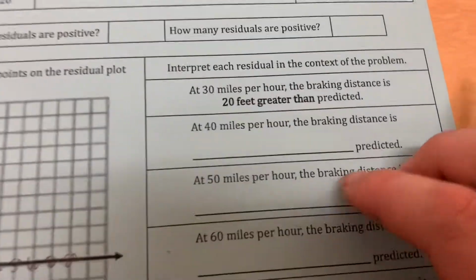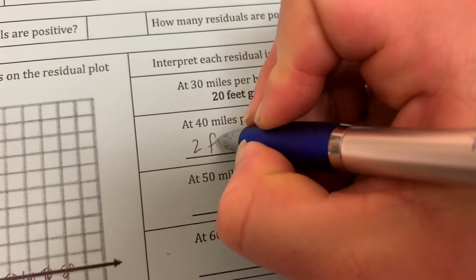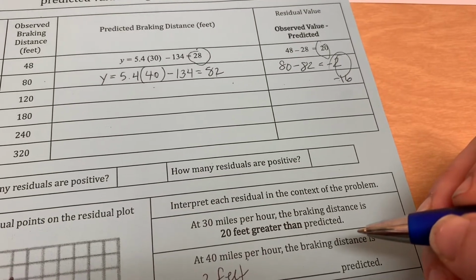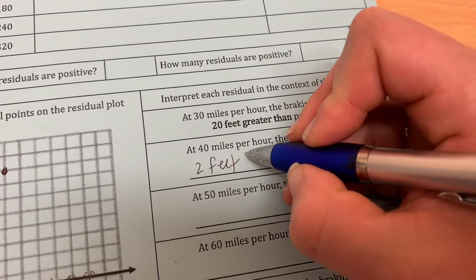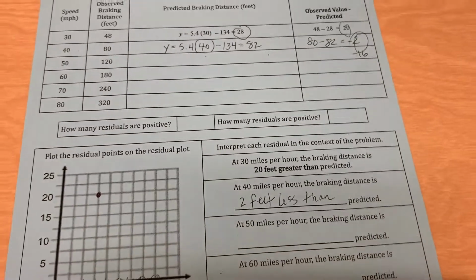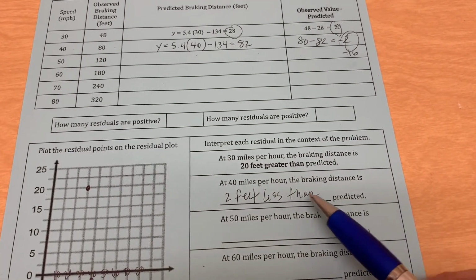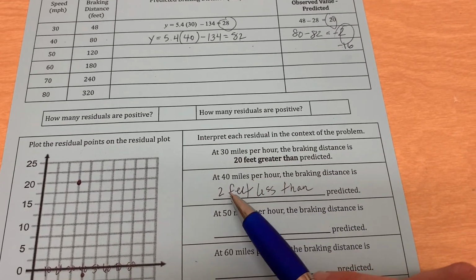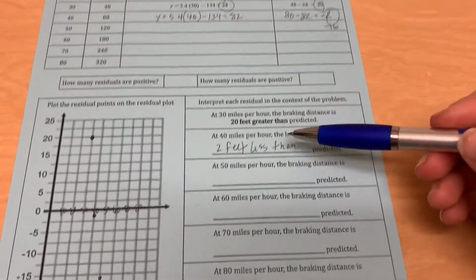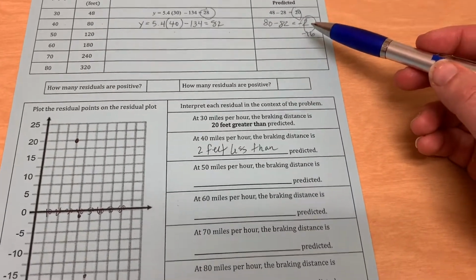At 40 miles per hour, the braking distance is 2 feet. Is it going to be greater than or less than? It's going to be less than because it's negative. So at 40 miles per hour, the braking distance is 2 feet less than predicted. So you take what these are and you talk about what the prediction is based on the residual.